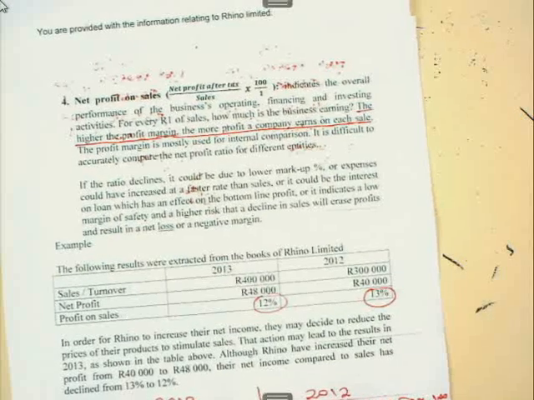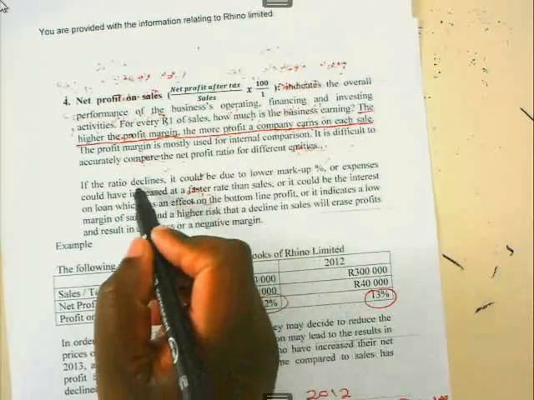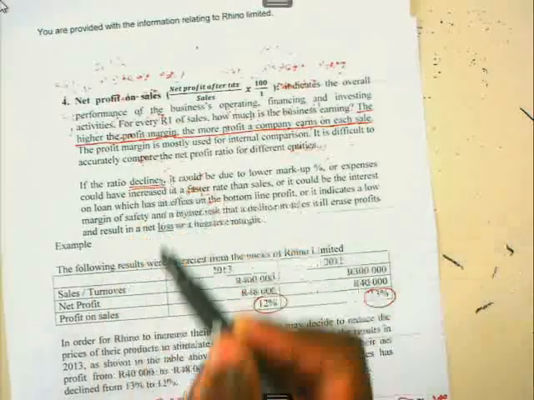We are going back to our explanations. Because it has declined, what could be the reasons?